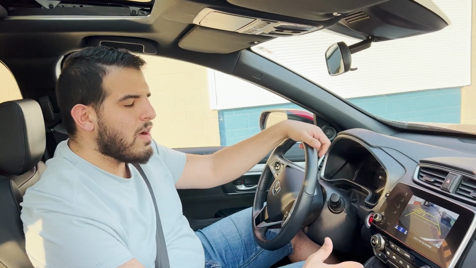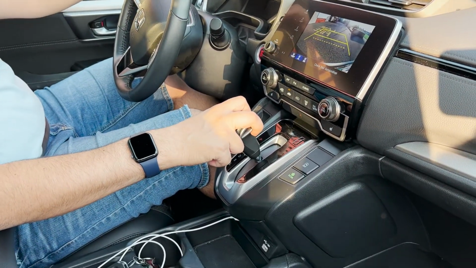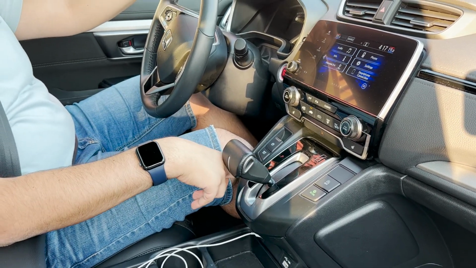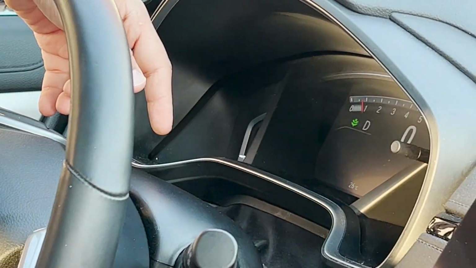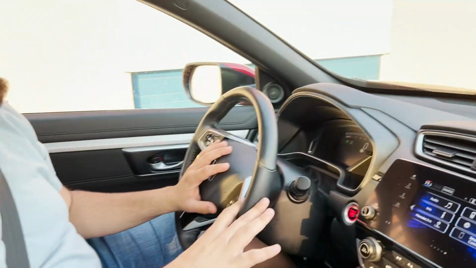Now we're going to go ahead to the D. As we said earlier, D is for drive. So if you look at the console, it will say D on it. D says we're ready to go. Again, as long as your foot is on the brake, your vehicle will not go forward. You're in control of the vehicle.